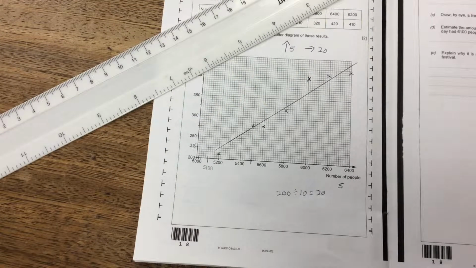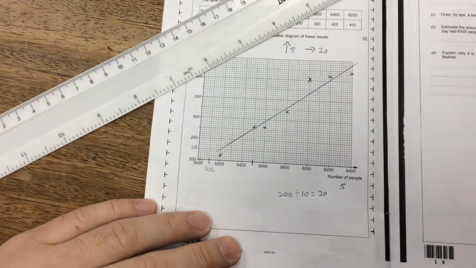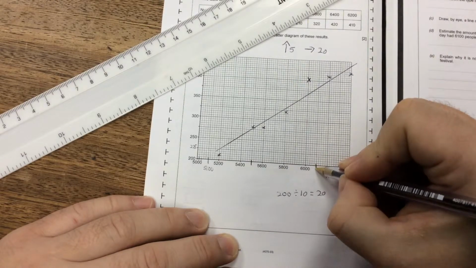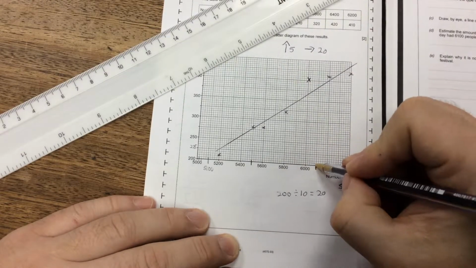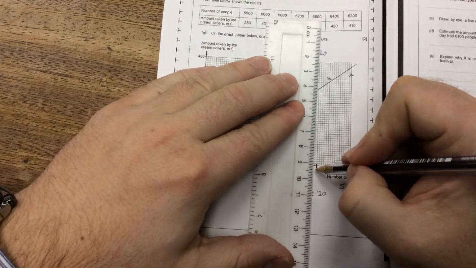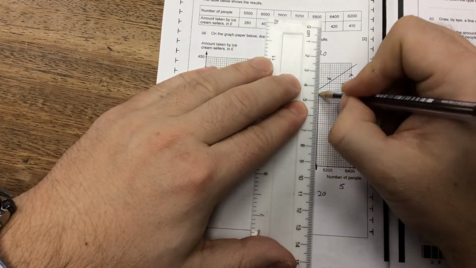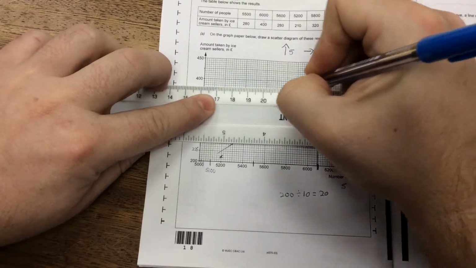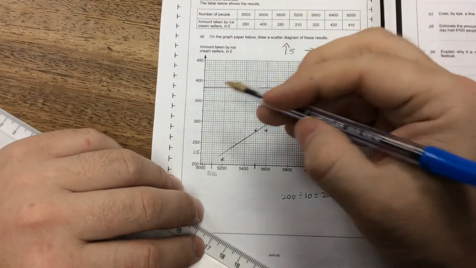Okay. Part D says, estimate the amount of money that may have been taken by ice cream sellers during one day which had 6,100 people. So 6,100 people is between 6,000 and 6,200. So it'd be here. So what you need to do now is go up to your line. So with a ruler, draw up until it meets your line of best fit. Come across, and it'd be whatever the answer is there.